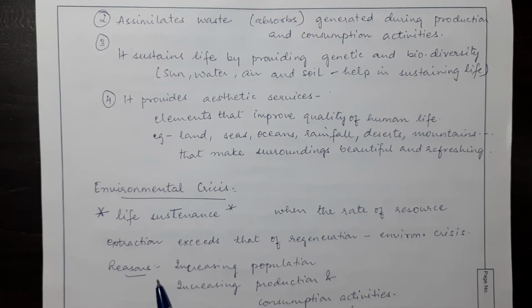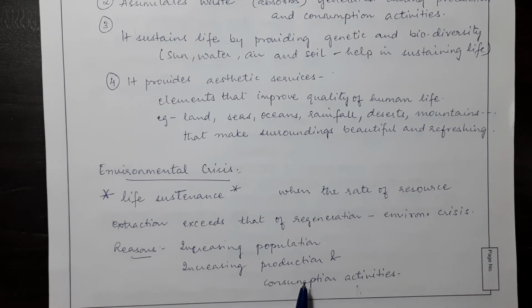What are the reasons for this environmental crisis? There are two very large reasons. They are the increasing population and increasing production and consumption activities. Since these activities, we learned, generate waste, and the earth also has some assimilating power, beyond that we land up in environmental crisis.